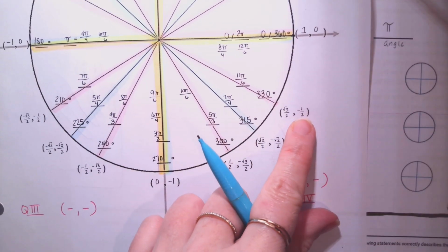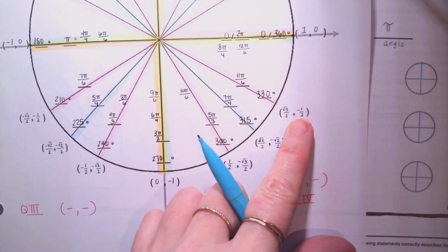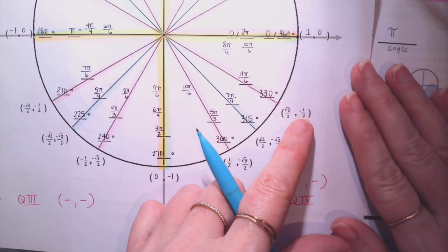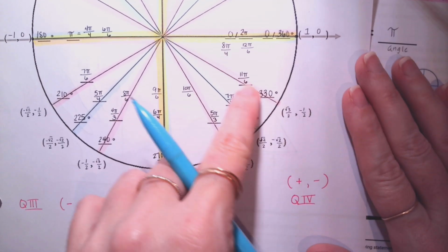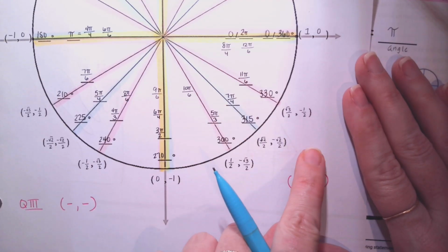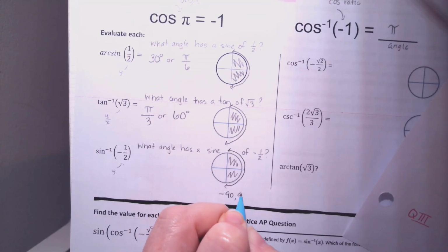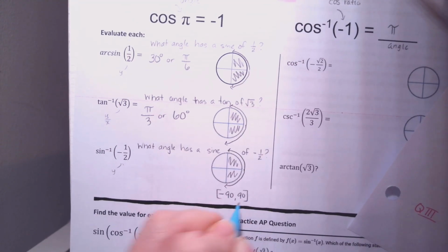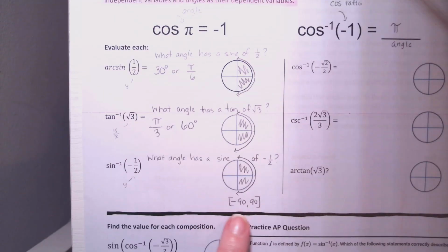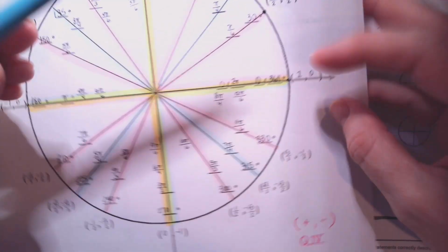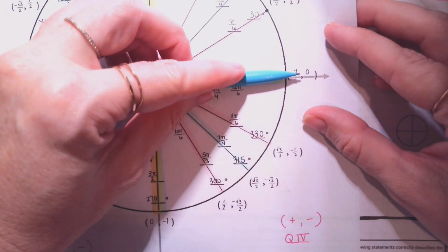Now, the most common mistake on this question, and I see it on tests, I see it on quizzes, is people writing down 330 or 11 pi over 6. We can't do that because we're only allowed to write down a number that's between negative 90 degrees and 90 degrees. We can't write down any number outside of that. So if I write down 330, I'm writing down a number that's outside of my range. So I want to make sure I write down the negative angle that is coterminal to this.